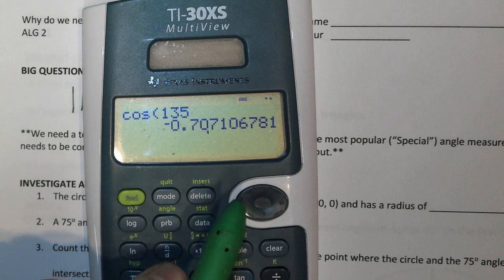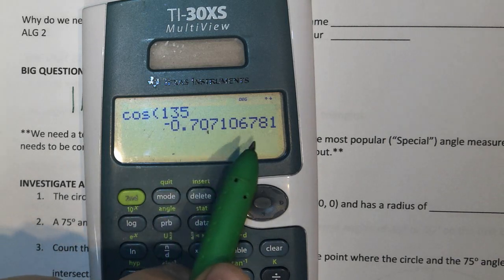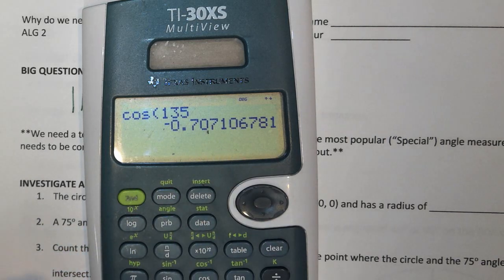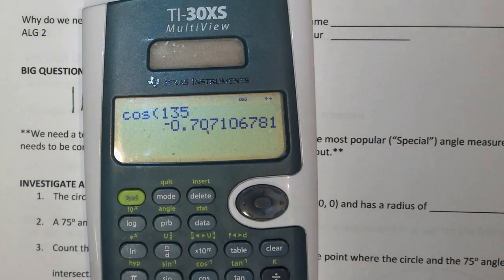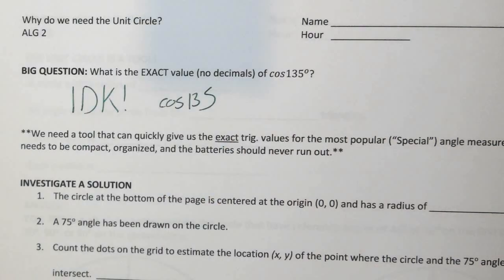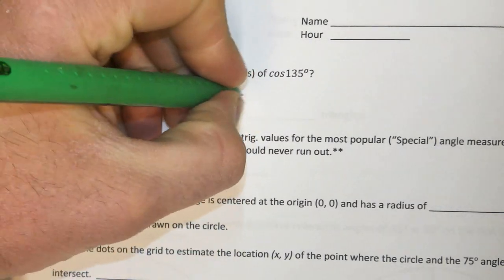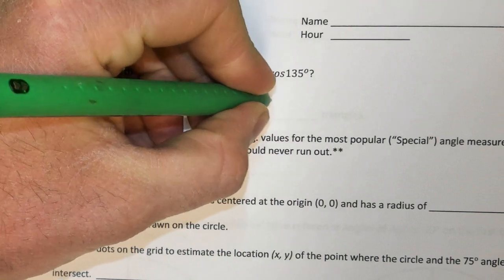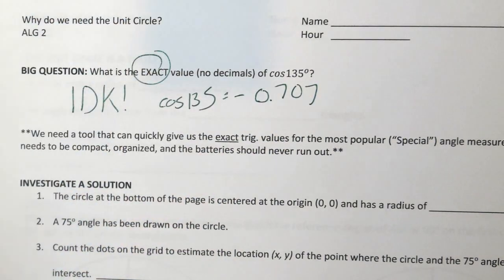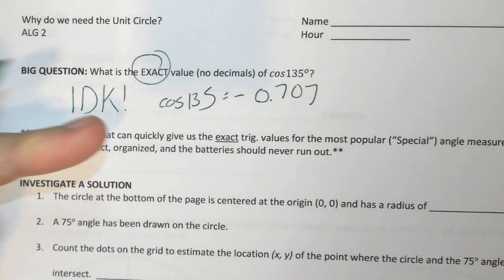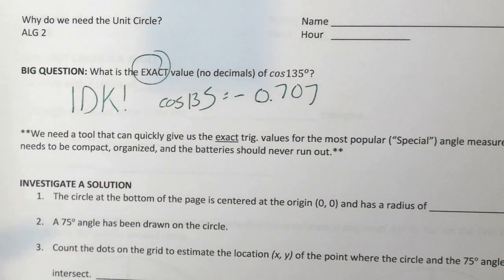If I was going to write this down, I would have to stop writing down digits at some point, and that would mean I would need to round. This decimal goes on infinitely long, and it's not repeating, so that will be very challenging to write down. So I can't write down negative 0.707. That is not acceptable because of this word exact right here. Exact is going to be a huge deal in this chapter, and we're going to see it a lot, which is also code for throw your calculator in the garbage.